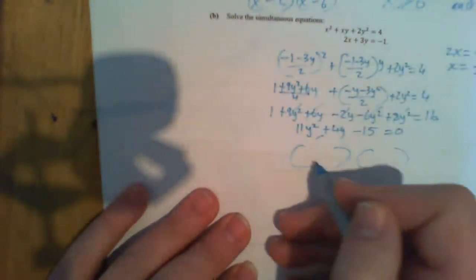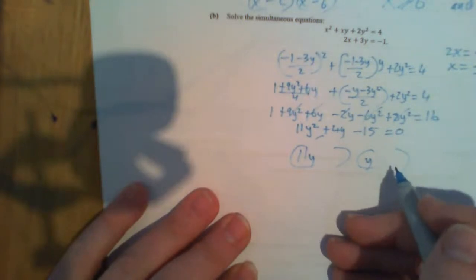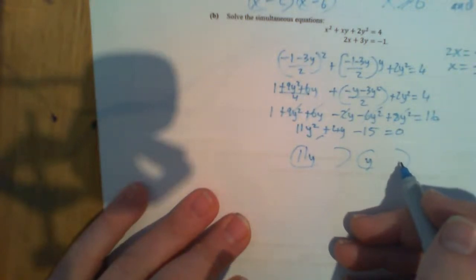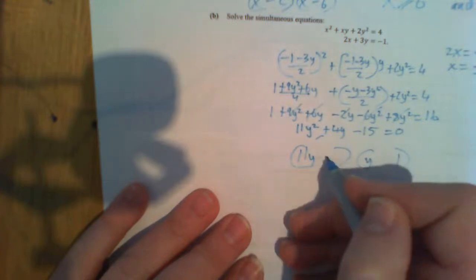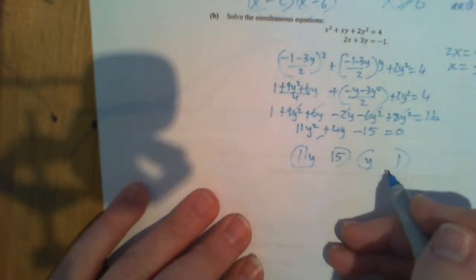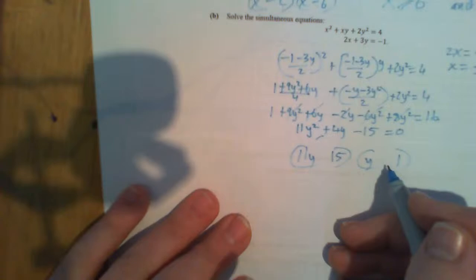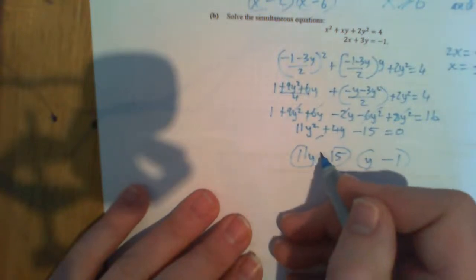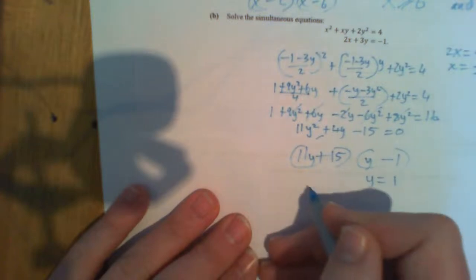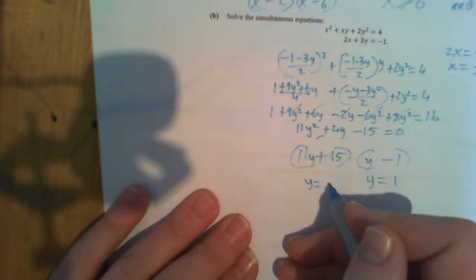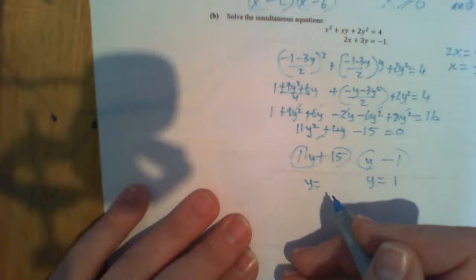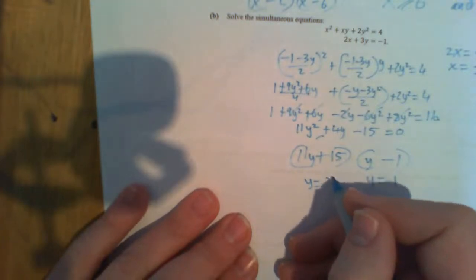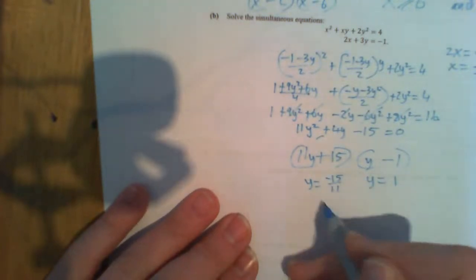Bracket, bracket, bracket, bracket, 11y and y. I think a 1 and a 15. Oh God, let's get this right. It's going to have to be positive, so a negative and a positive. So y is equal to 1 or y is equal to negative 15 over 11. Mother of God, that does not look nice.